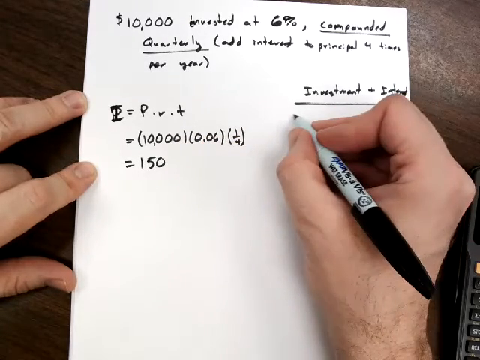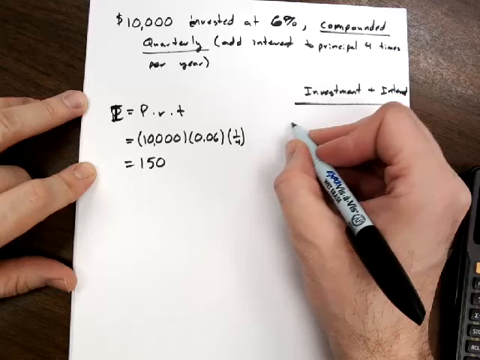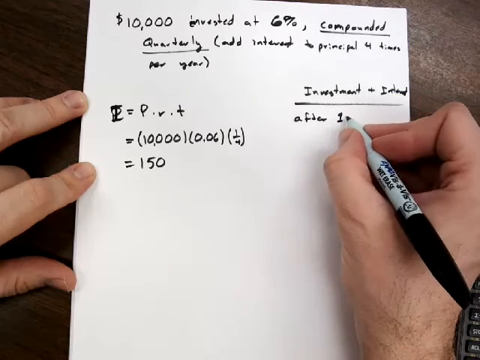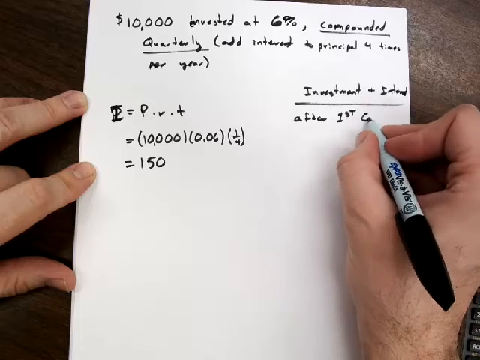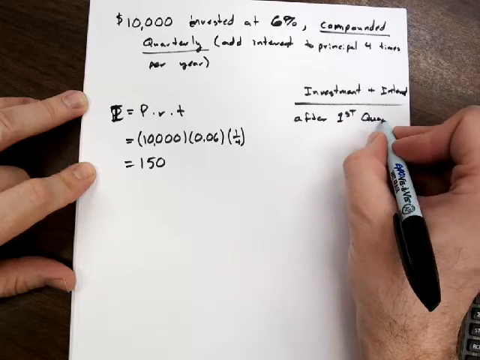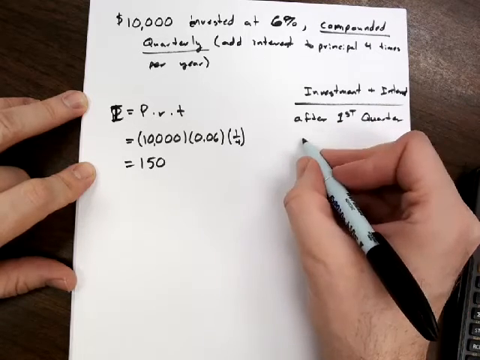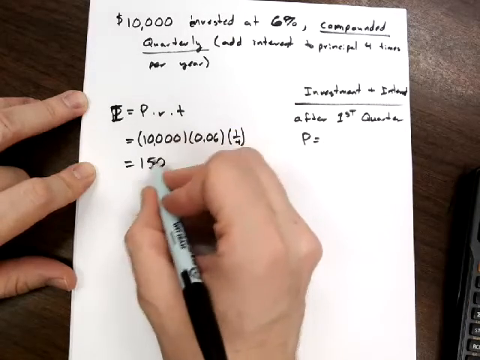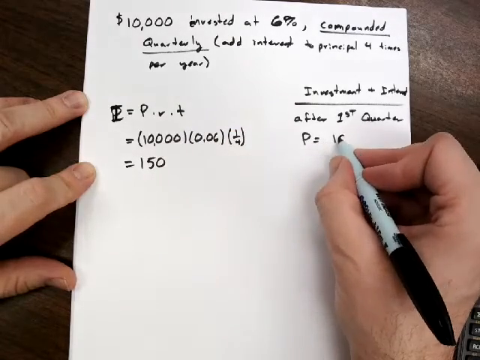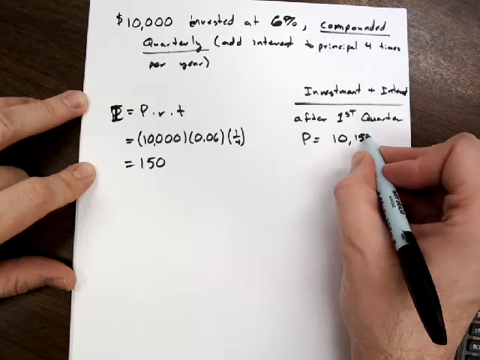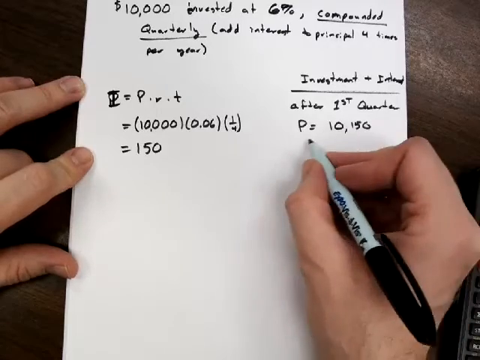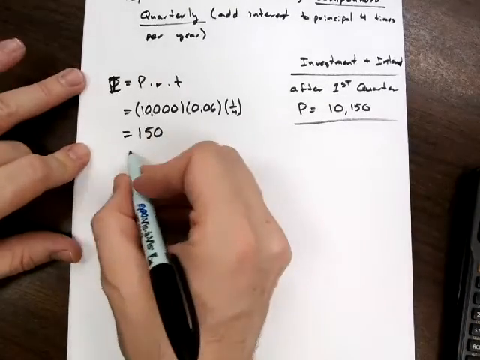So that after the first quarter, my principal is now going to be $10,000 plus 150. That's going to be $10,150. Okay. What happens after my second quarter?